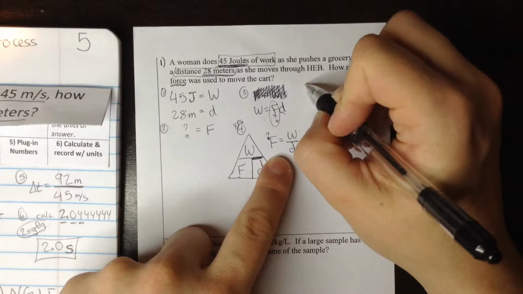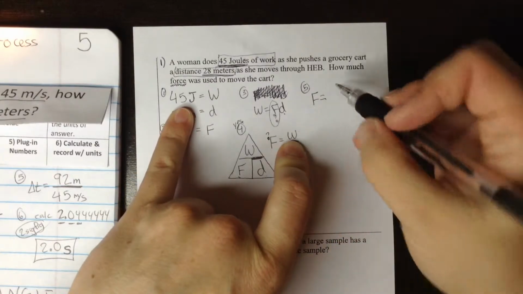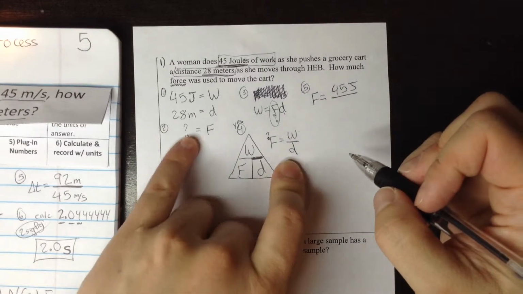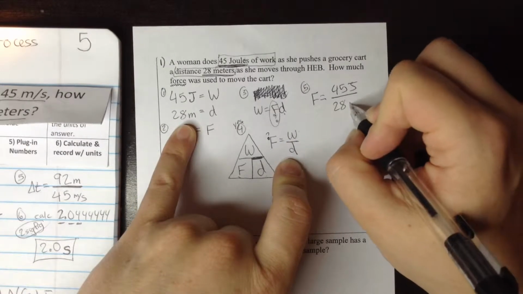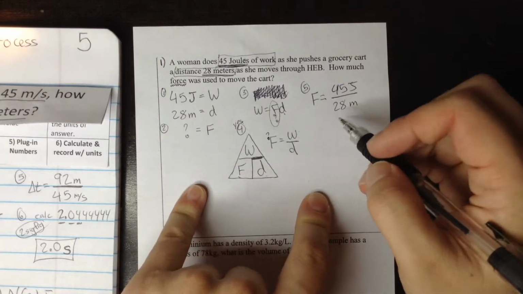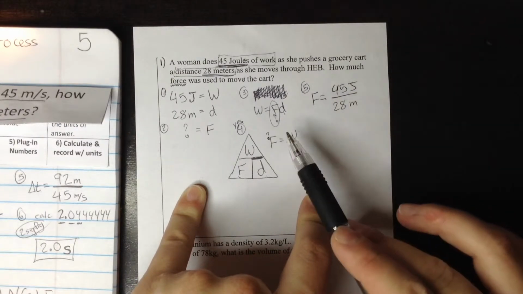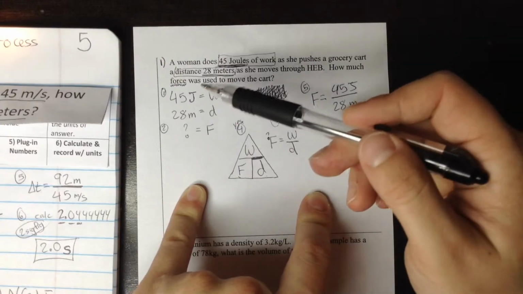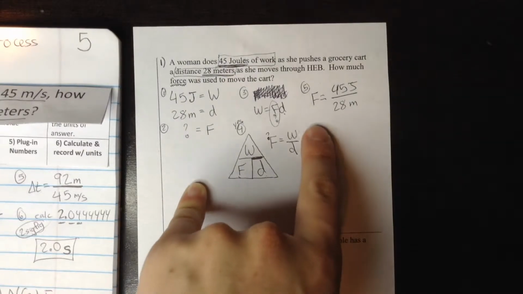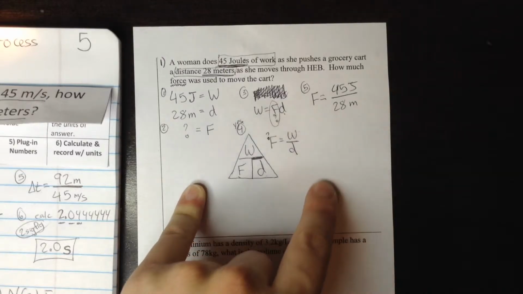Now step 5, plug in the numbers. So F equals, instead of writing W, I'm going to write 45 J. Instead of D, I'm going to write 28 M. So I've plugged in my numbers. Now I know exactly how I'm going to put it in the calculator. If you don't write it down and you just get this far, you might accidentally switch those. If you write them down, you're less likely to make a mistake. I encourage step 5. You'll find that the more you do step 5, the fewer mistakes you're going to make.